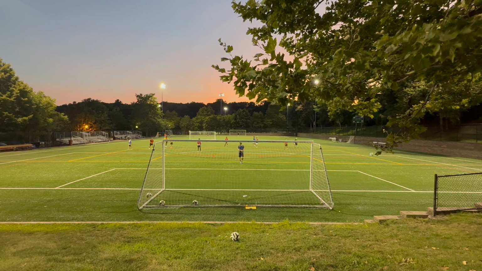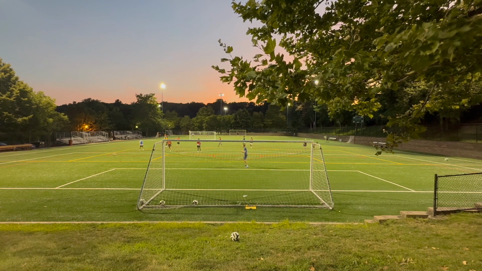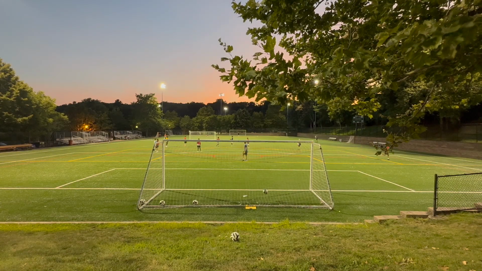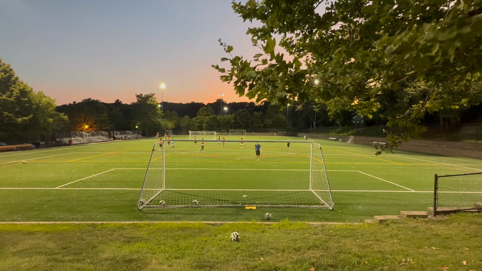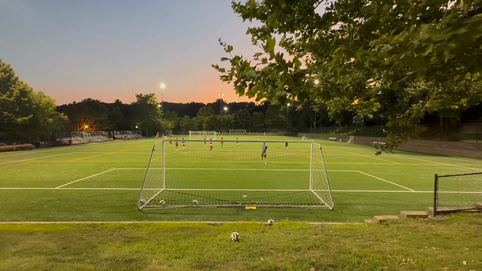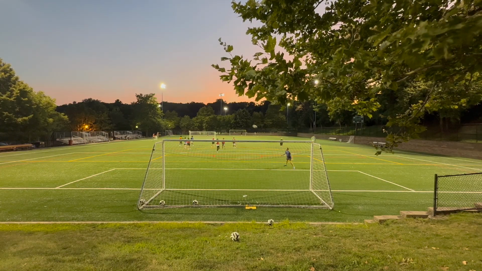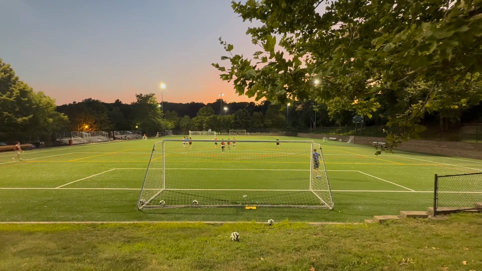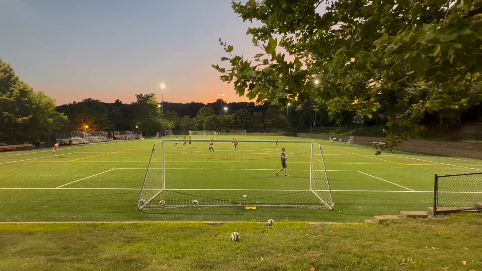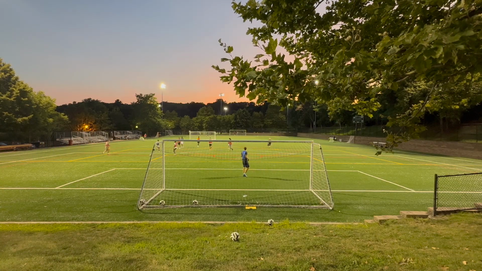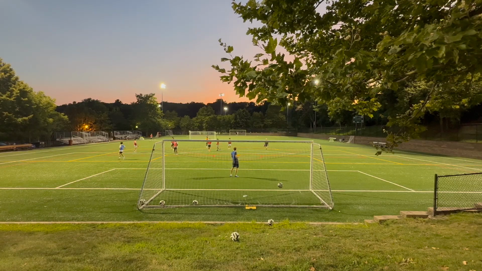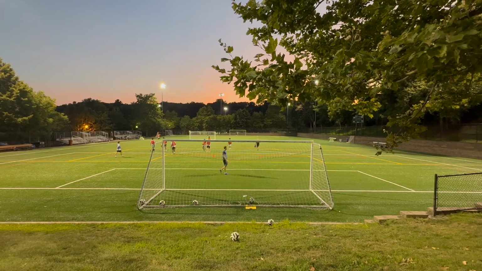All right, look out. No, out wide. Out wide. Facing this way. Yeah. Right to there, yeah. Right to there. All right, bring it in, bring it in.